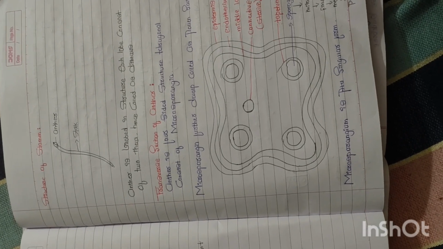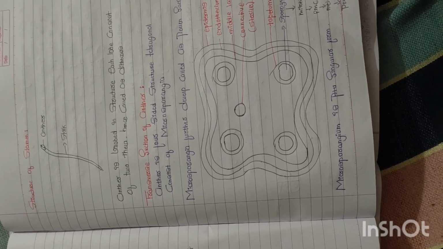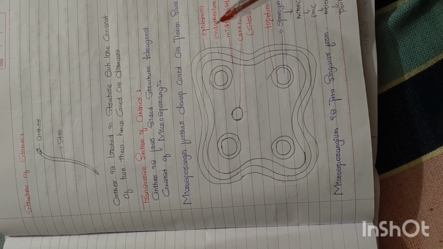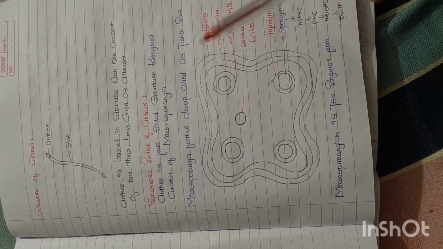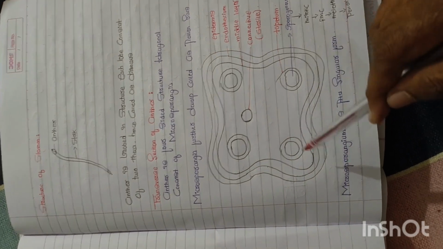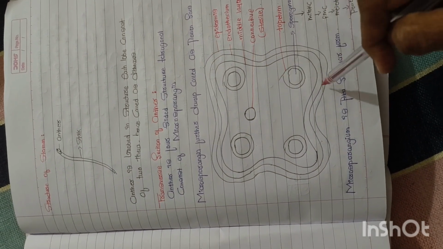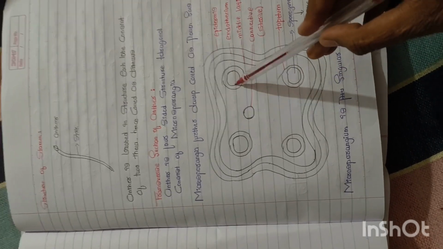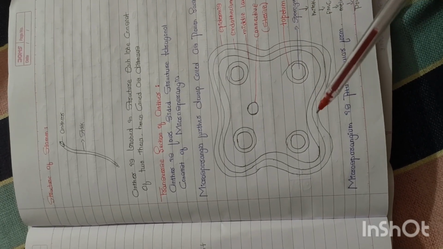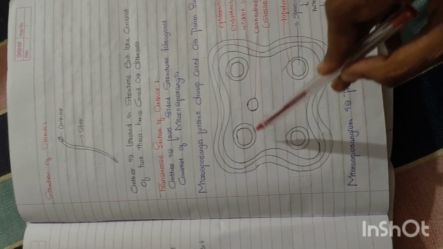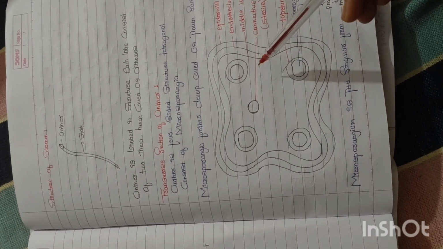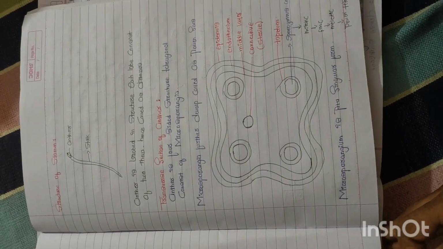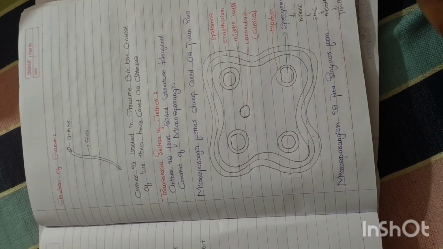Then transverse section of an anther. Anther is a four-sided structure, hence we call it tetragonal, and it consists of microsporangia. In plural form we call it microsporangia, in singular form microsporangium. This microsporangia further develops, then it is called pollen sacs.